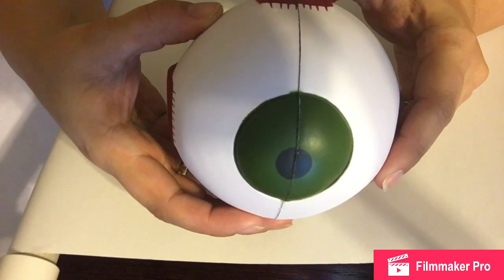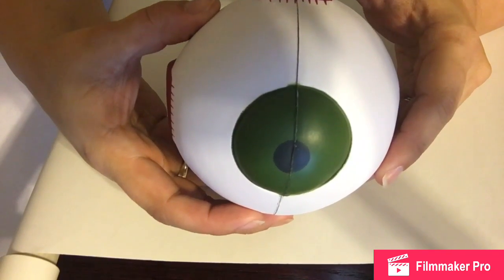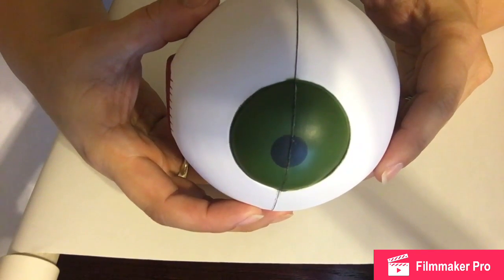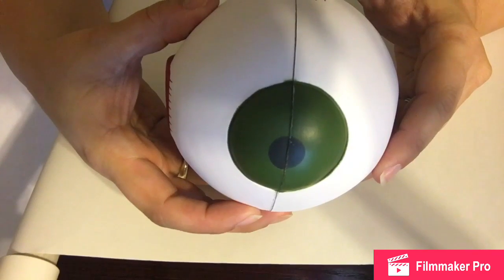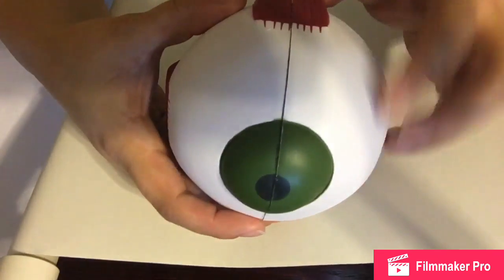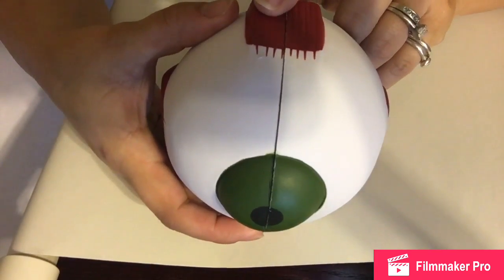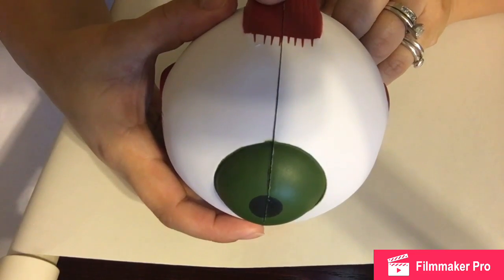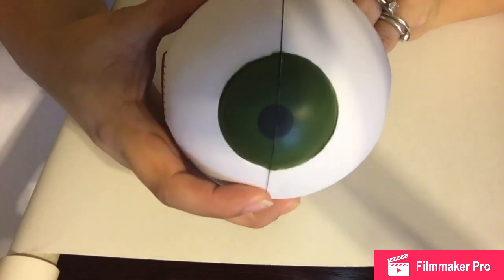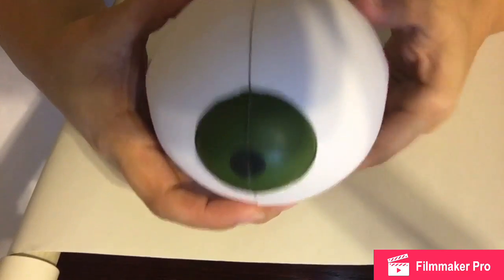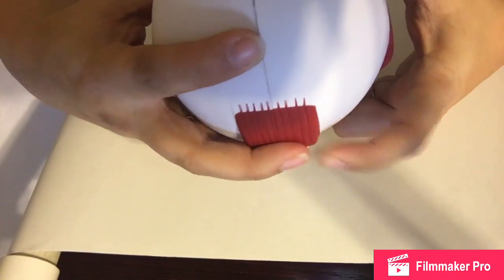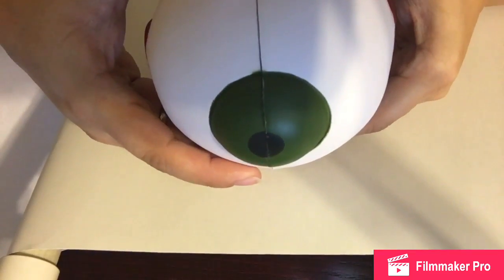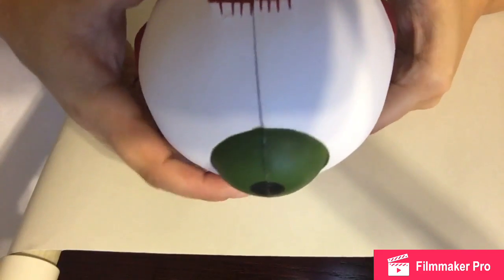The extrinsic eye muscles are any of 6 small muscles that control the horizontal, vertical, and rotating movements of the eyeball. Starting at the top of the eyeball is the superior rectus. It's located at the top, and it rolls the eye in an upward motion. Directly on the bottom is the inferior rectus, and it rolls the eye in a downward motion.